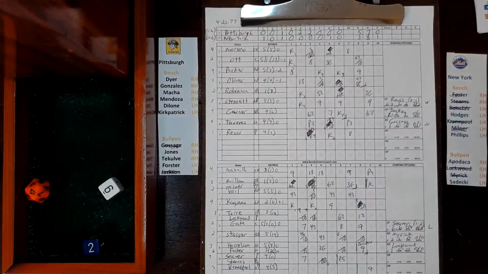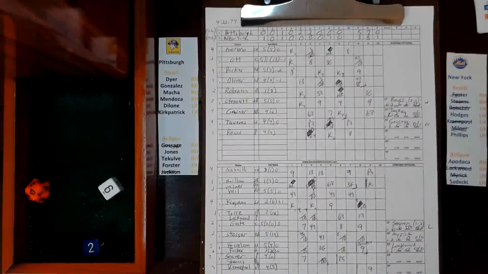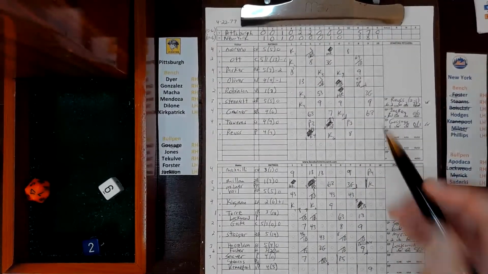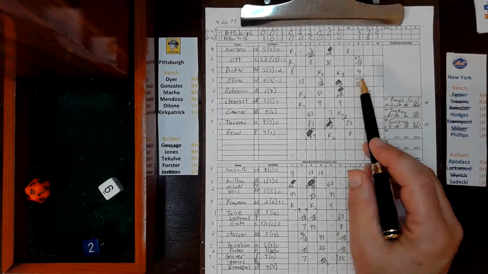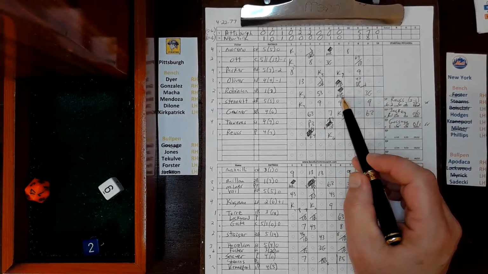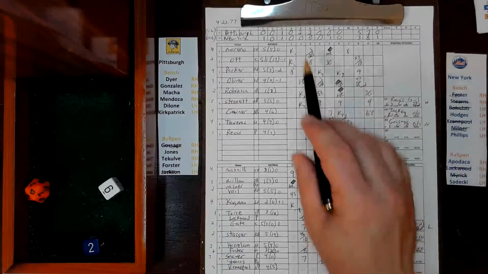Player of the game? Well, let's see, for the Pirates. Boy, it's a mixed bag of who it would be. Oliver had a couple of hits. Robinson had a home run. I'm giving it to Omar Moreno.